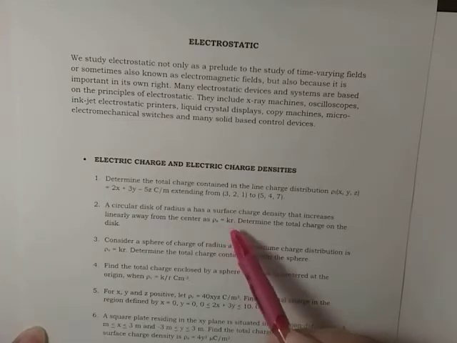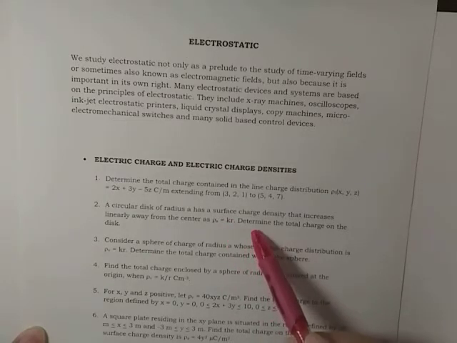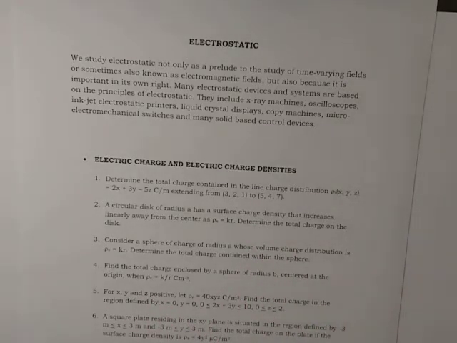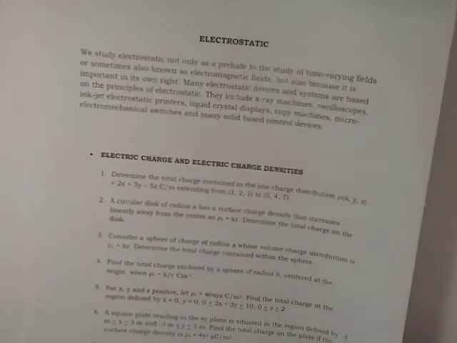So the question asks us to do what here? To determine the total charge on the disk. Okay, so that should be what we are asked to solve here. So, question number 2.